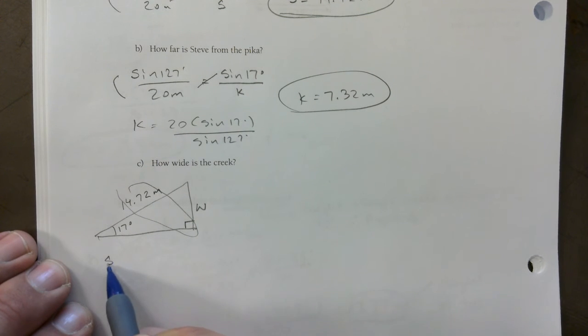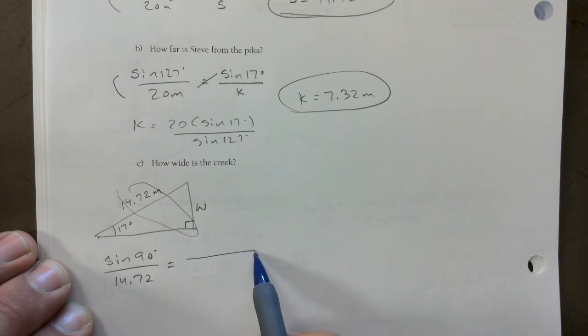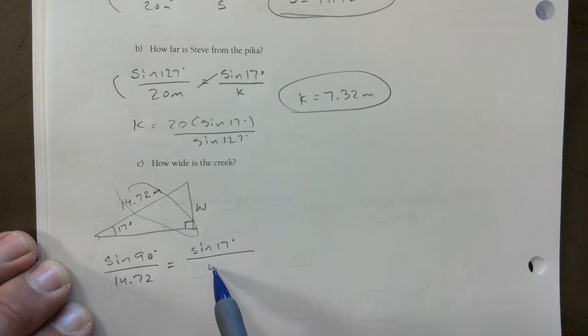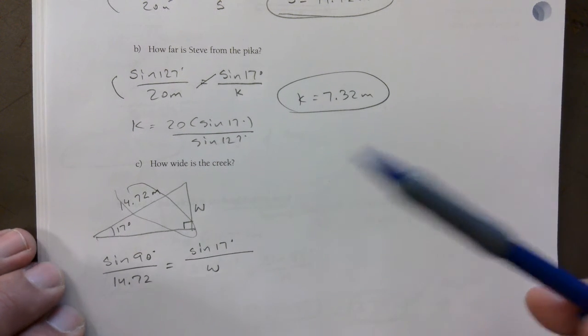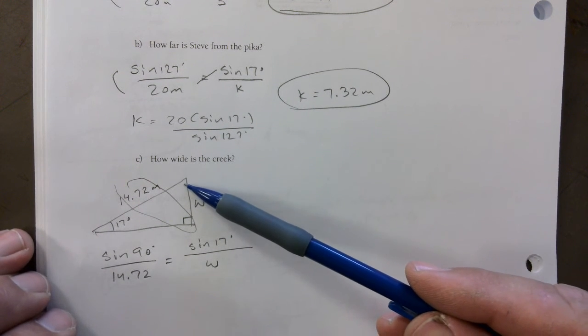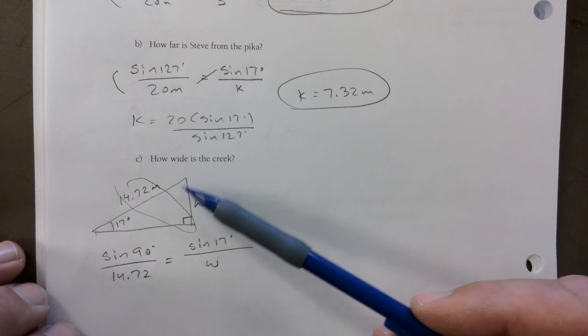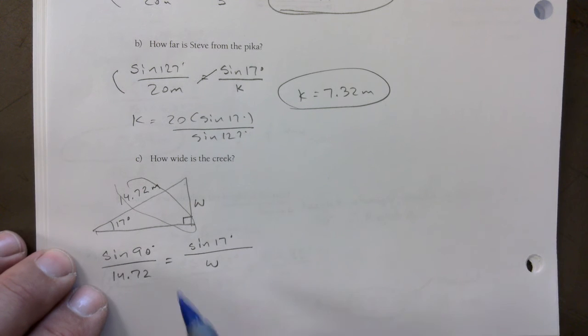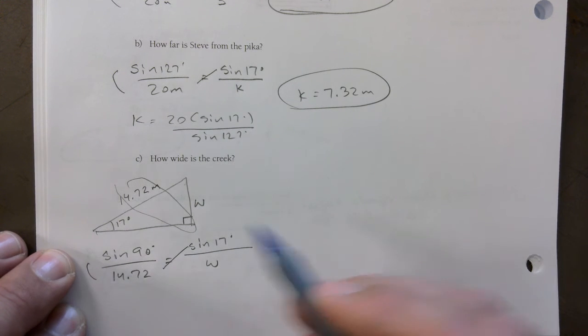So I go sine of 90 over 14.72 is equal to sine of 17. Just so you know, it's okay to find that third angle, but why would you do that? You don't need to find this, right? That's okay. Cross multiply and divide.